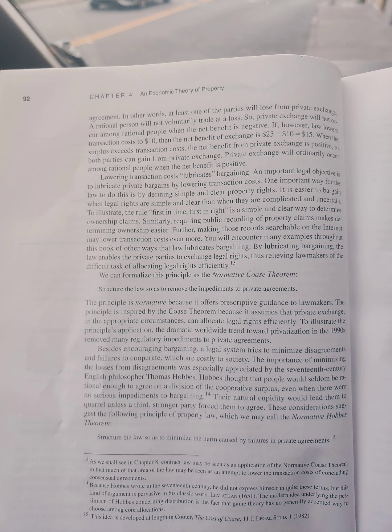By lubricating bargaining, the law enables the private parties to exchange legal rights, thus relieving lawmakers of the difficult task of allocating legal rights efficiently. Footnote 13 reads: as we shall see in Chapter 8, contract law may be seen as an application of the normative Coase theorem, in that much of the area of the law may be seen as an attempt to lower transaction costs of concluding consensual agreements.